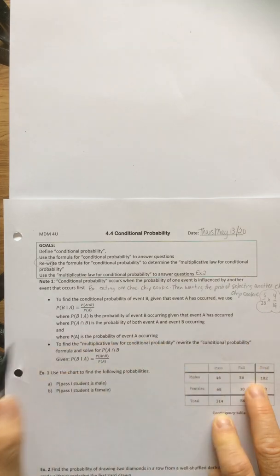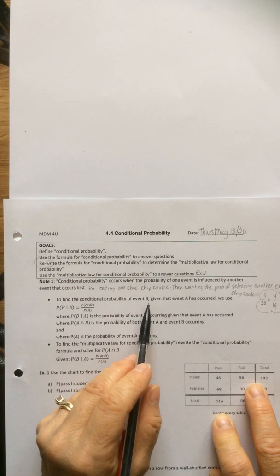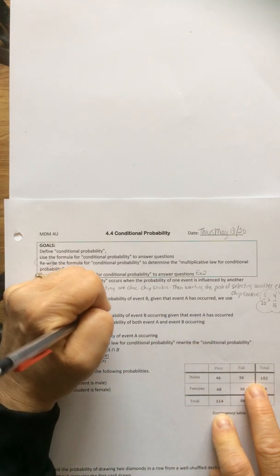Okay, so to find the conditional probability of event B, given that event A has occurred, we use this formula.